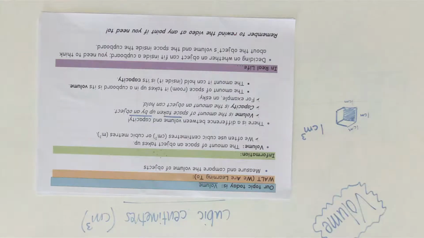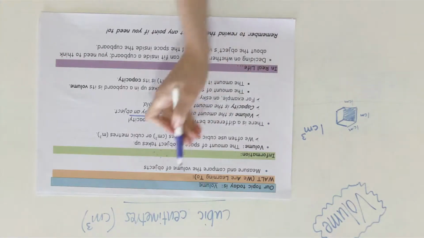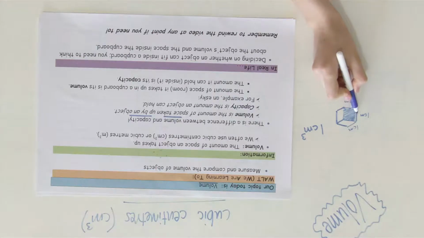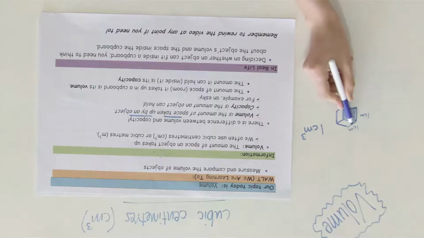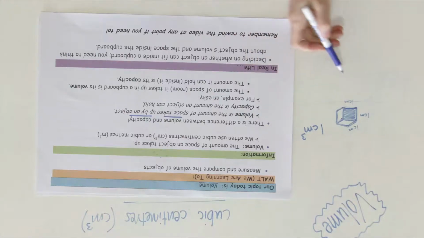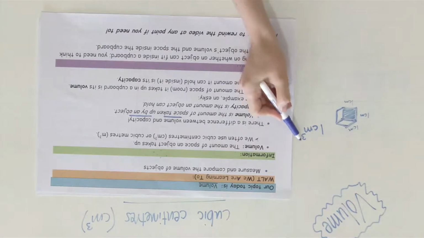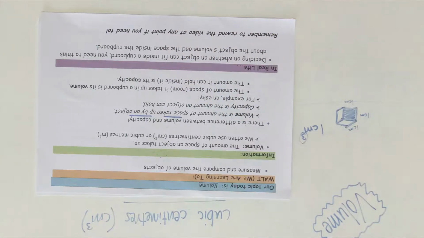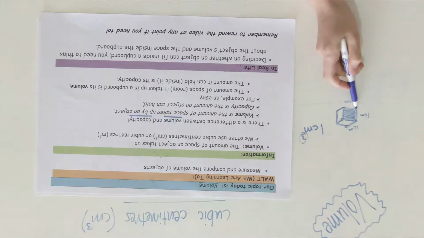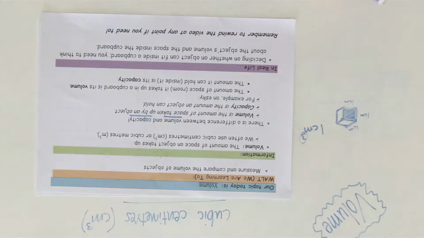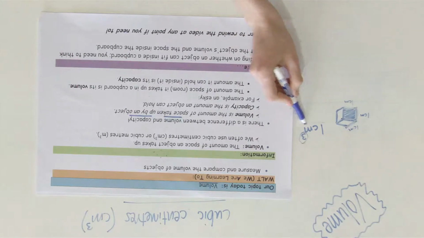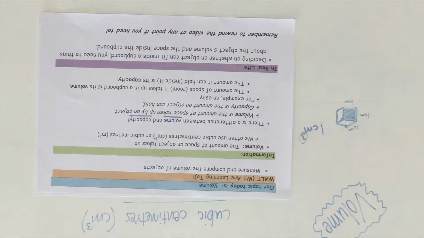And just a quick note, using my marker, that cubic centimeters just means it's a cube like this, and there are 1, 2, 3 bits there, that's why there's a 3 there. It's 3D, so imagine that's 1 centimeter by 1 centimeter, and this length here is 1 centimeter, then you would call it 1 cubic centimeter, which is what we're using in class over the next few lessons.